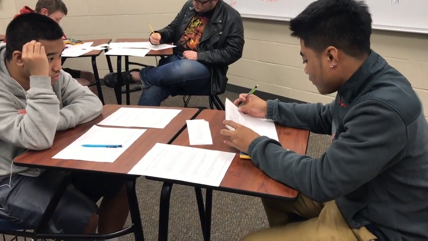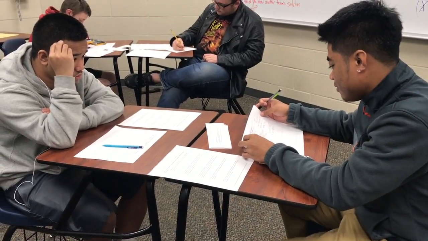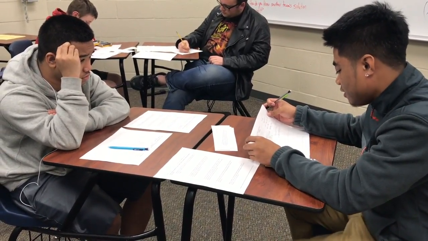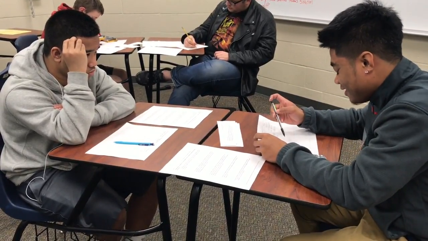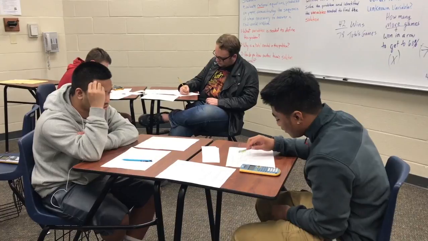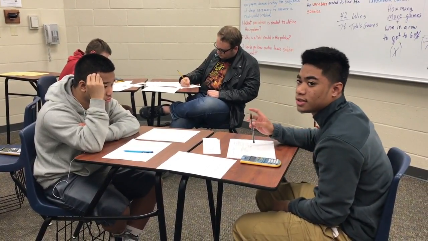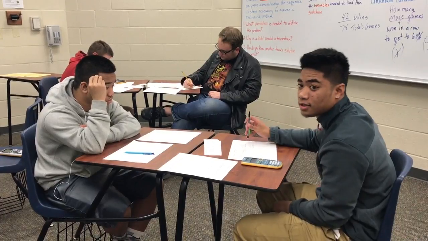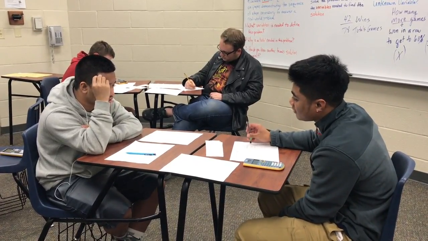Okay, so we need to find the average cost, and we need to take the total cost and divide it by the number of shirts. What do you think? I agree.